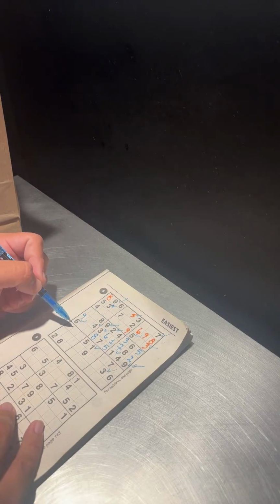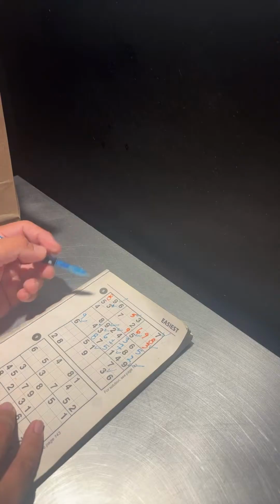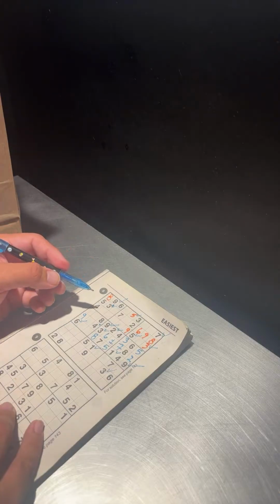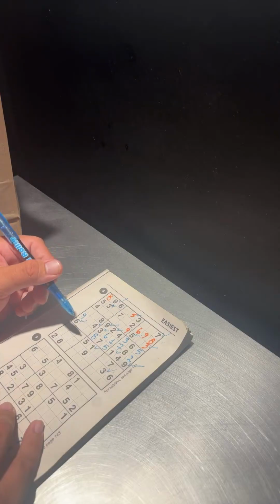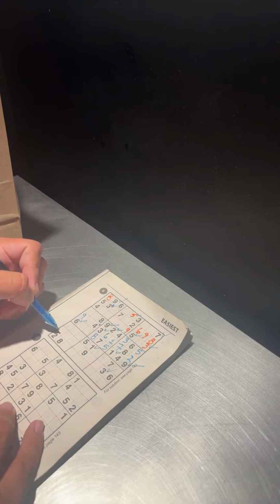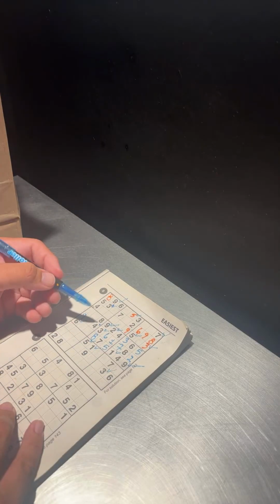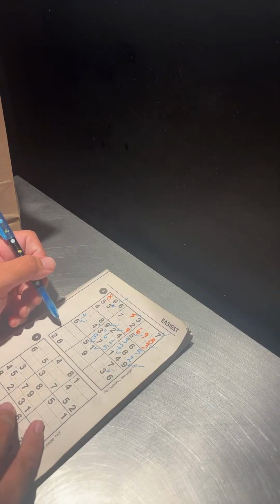4 vertically. These 2 places, can 4 appear here? Yes. Top row, middle row. 4 can appear. So we're kind of SOL on that one. 5. 5 is right here. Horizontally, it cannot appear. 5 can appear here.